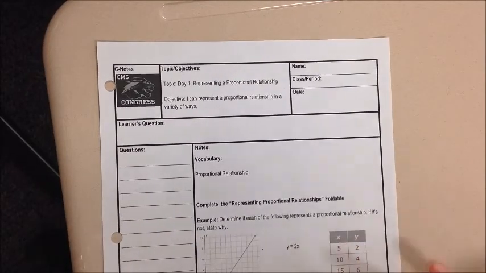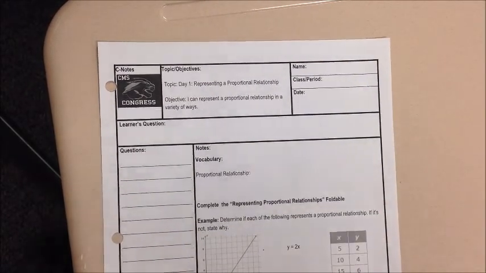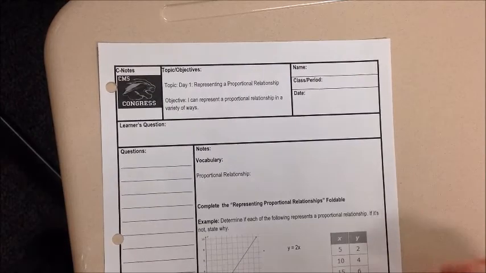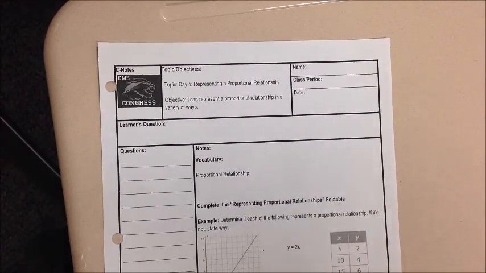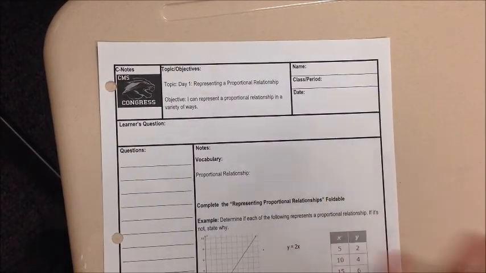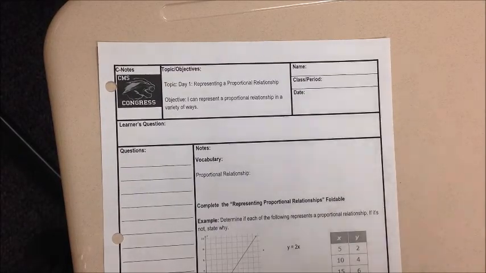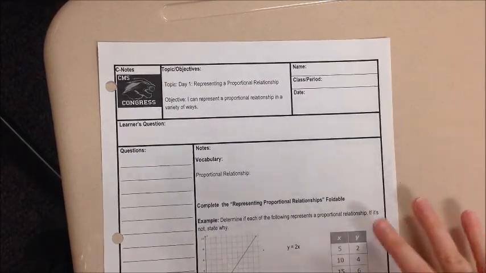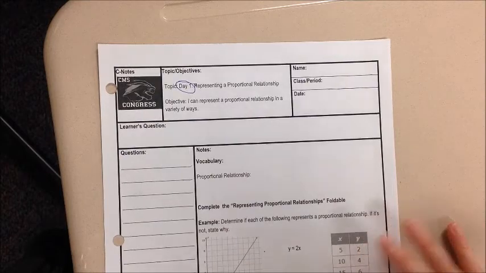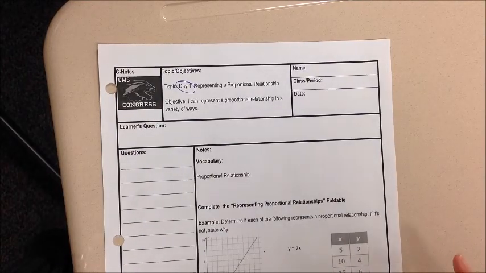Okay, so today we are starting what digits has marked as topics 5 and 8. Because I'm kind of veering away from the order that digits does it, I'm not calling it 5.1 or 8.1. I'm just having them called day 1 and day 2 and day 3, so on and so forth. So today's objective is I can represent a proportional relationship in a variety of ways.